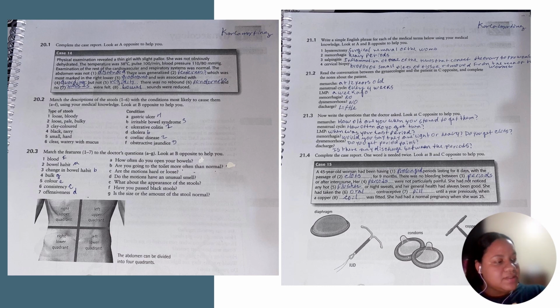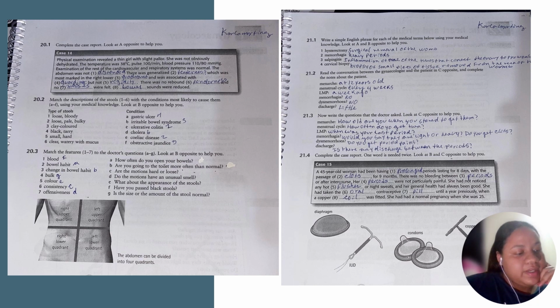Complete the case report. Case 14. Physical examination revealed a thin girl with slight pallor. She was not obviously dehydrated. The temperature was 38 Celsius, pulse 100 per minute, blood pressure 110 over 70, respiratory rate 18. Examination of the rest of the cardiovascular and respiratory system was normal. The abdomen was not distended. There was generalized tenderness, most marked in the right lower quadrant and associated with guarding, but not rigidity. There was no rebound tenderness, and no masses were felt. Bowel sounds were reduced.